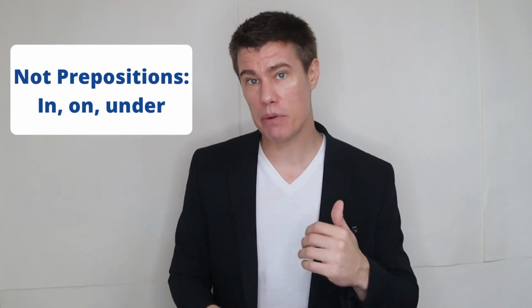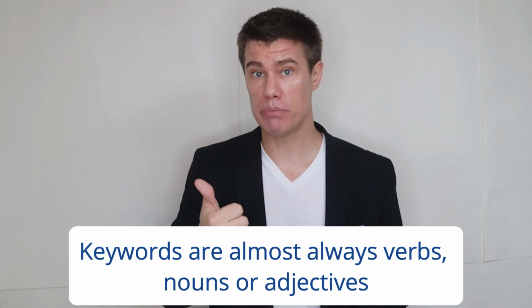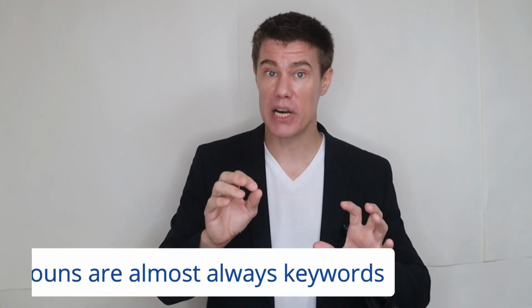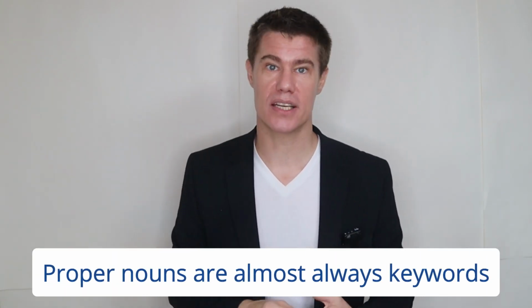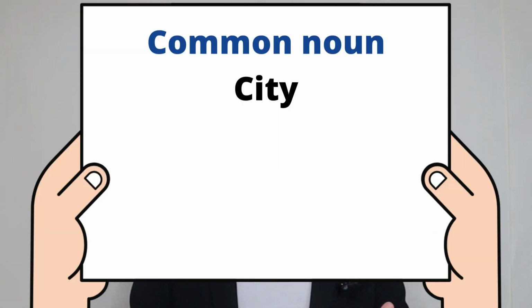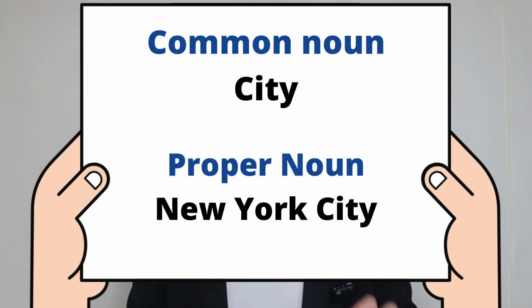What are keywords? Keywords are almost never prepositions, under, in, or articles, a and the. Keywords are almost always verbs, nouns, or adjectives. Proper nouns are almost always keywords. Proper nouns are words that identify a specific person, place, or thing. For example, city is a common noun, but New York City is a proper noun.